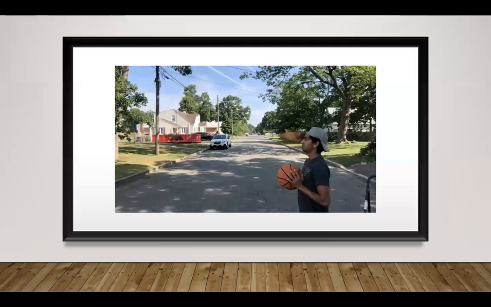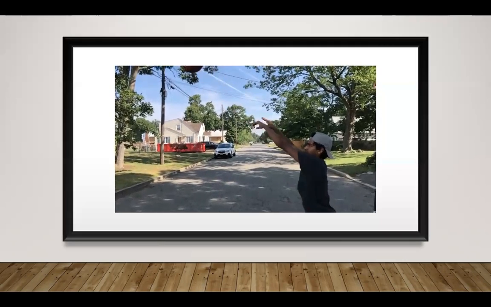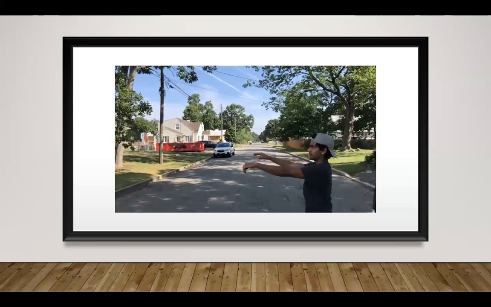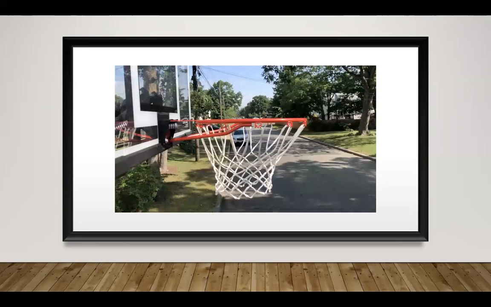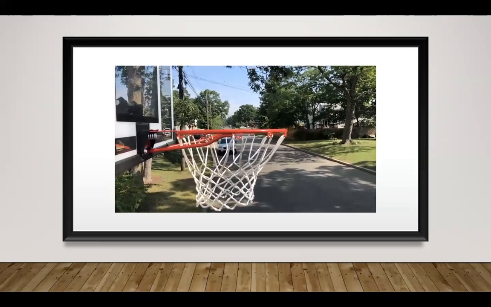Here you can see me shooting the basketball. As you can see, I have to use a very unorthodox shot form to try and get the lowest possible angle I could. And here is a slow-mo video of the ball hitting nothing but net.